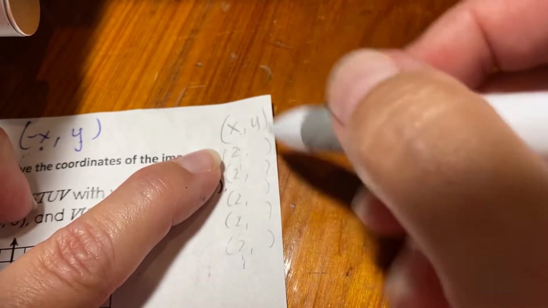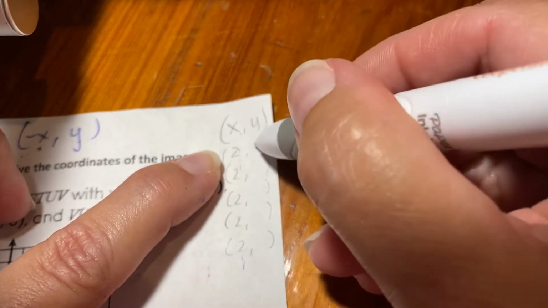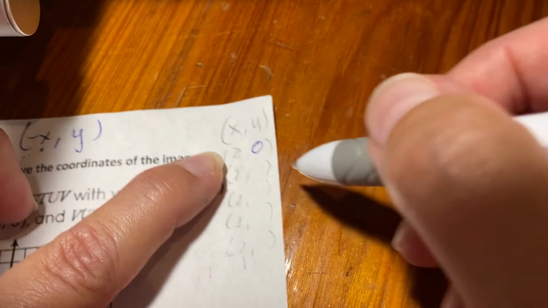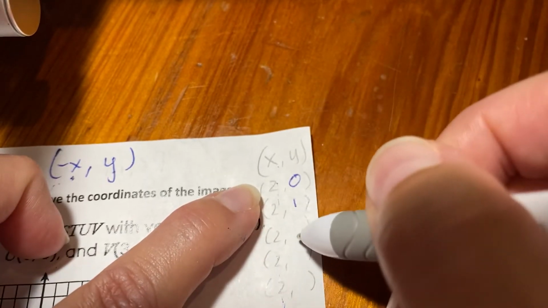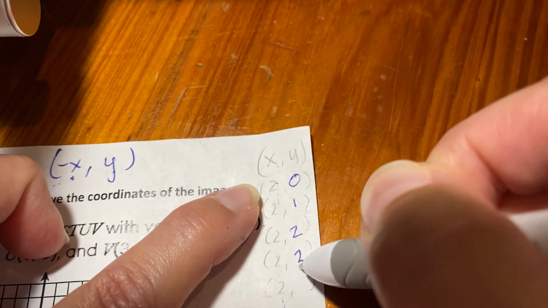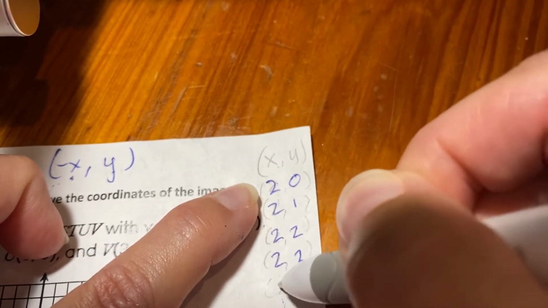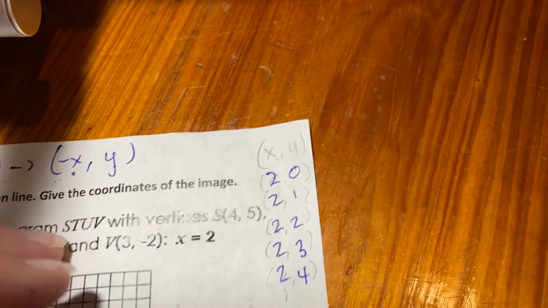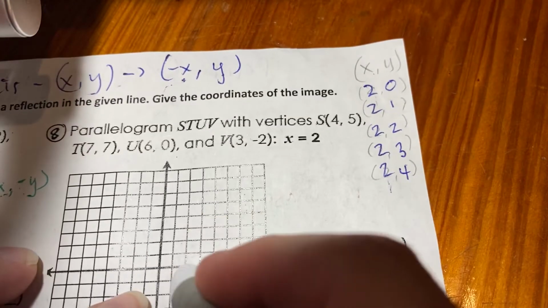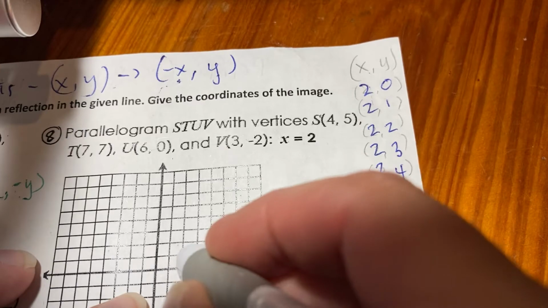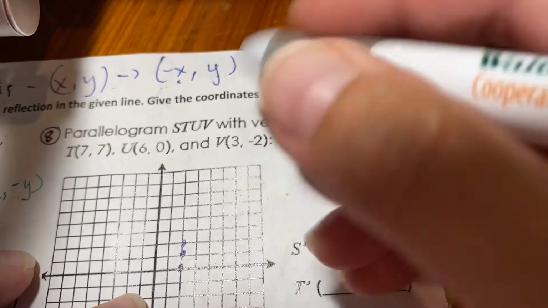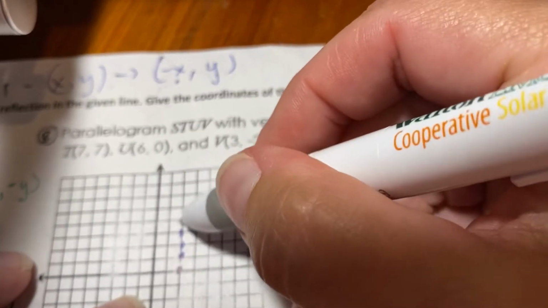You could pick any number. I'm just going to start with 0. 2, 0. 2, 1. 2, 2. 2, 3. And 2, 4. Now, if I drew all these points, this is what it would look like.